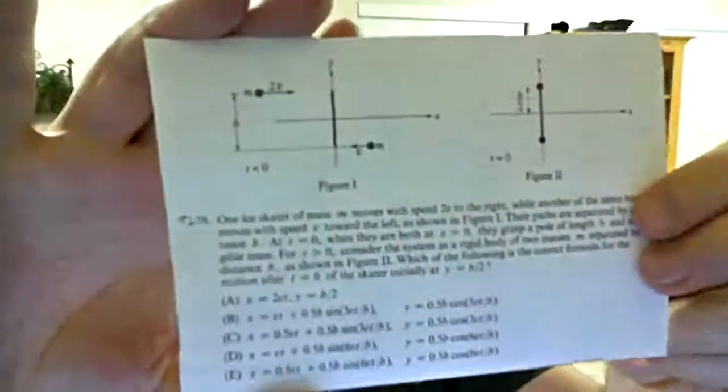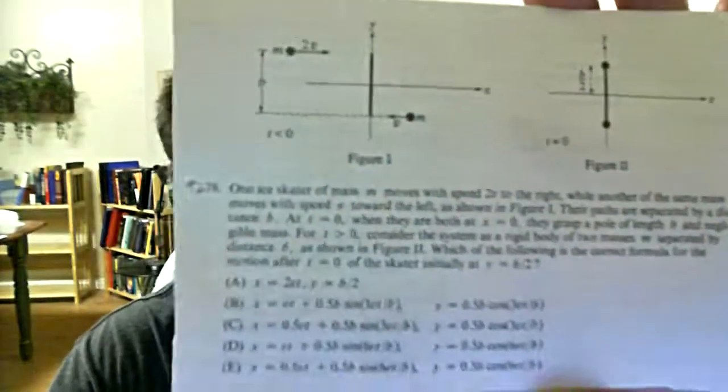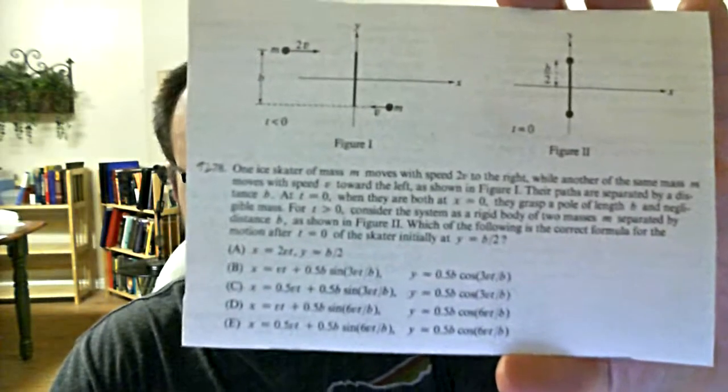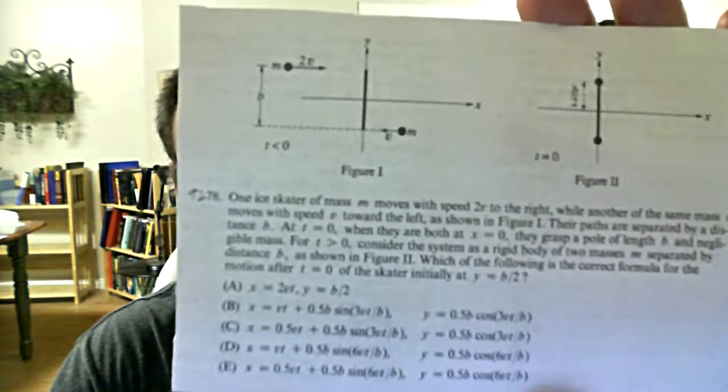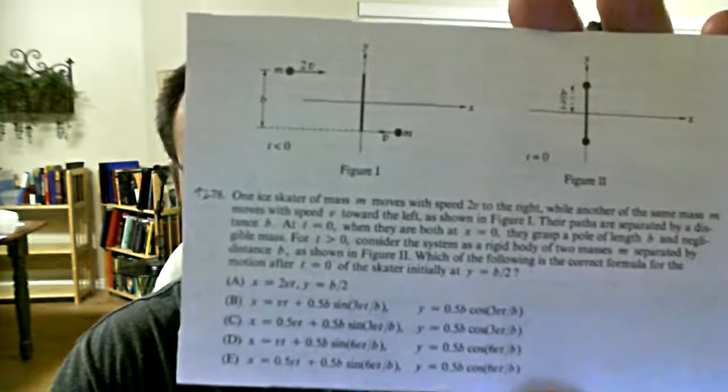So I'll hold it up. This is going to be a little fuzzy, so hopefully you have these printed off and have it at home as well. It looks something like this. Hopefully you can follow along at home. Number 78 off of the 92 exam.